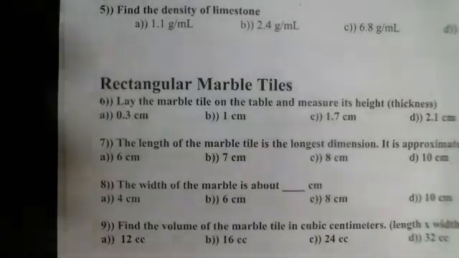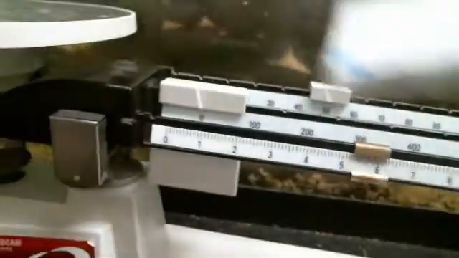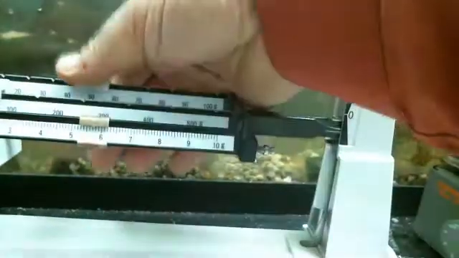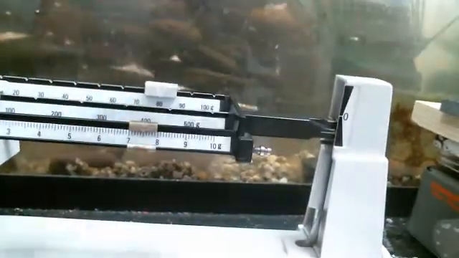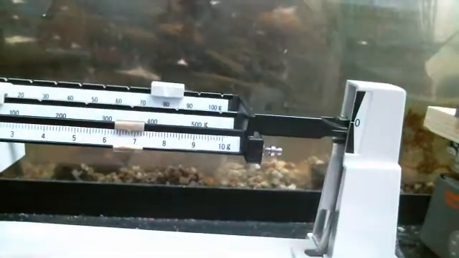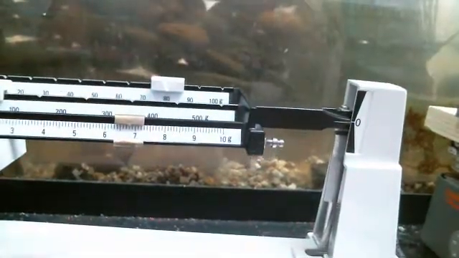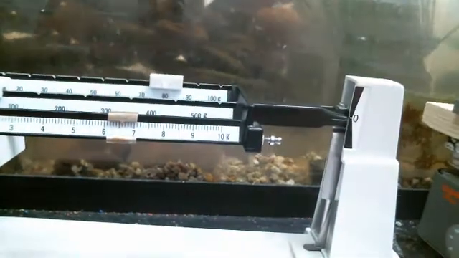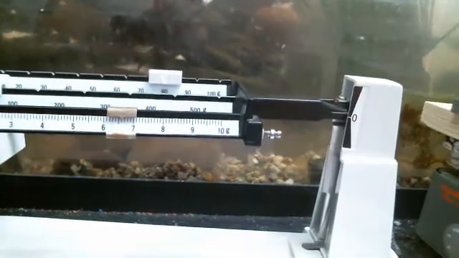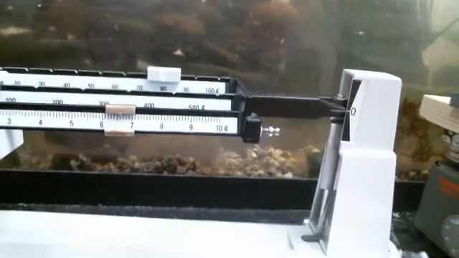The mass of the marble, put it on the triple beam balance again. That's pretty good. There's one scale.